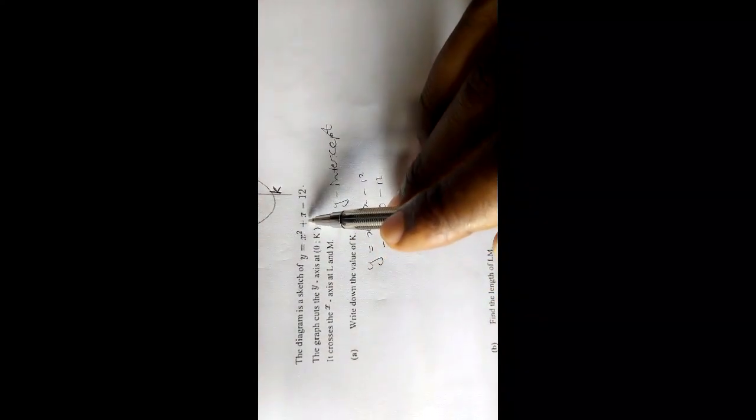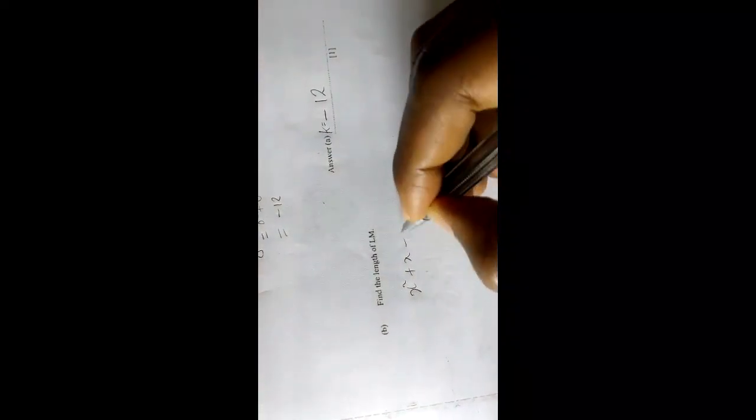So in order to find those coordinates, we are going to factorize our equation for the graph, which is x squared plus x minus 12. So we factorize x squared plus x minus 12 is equal to 0 in order to get the roots.